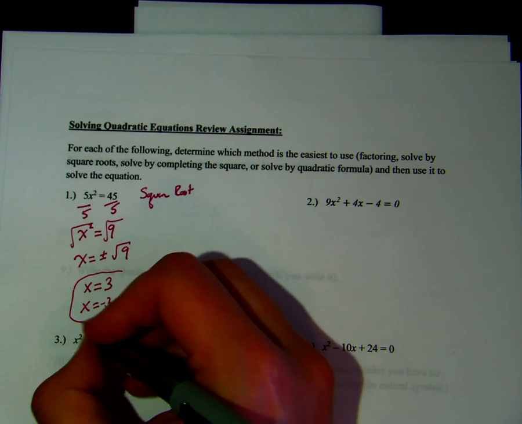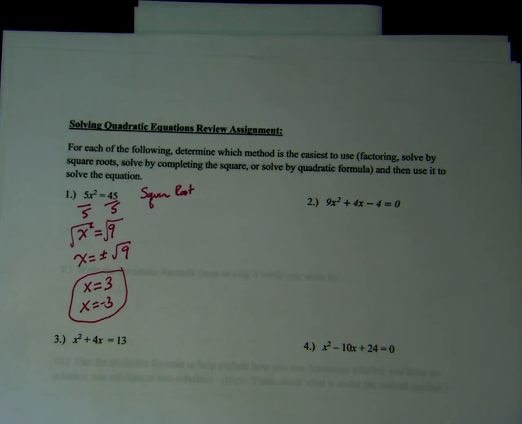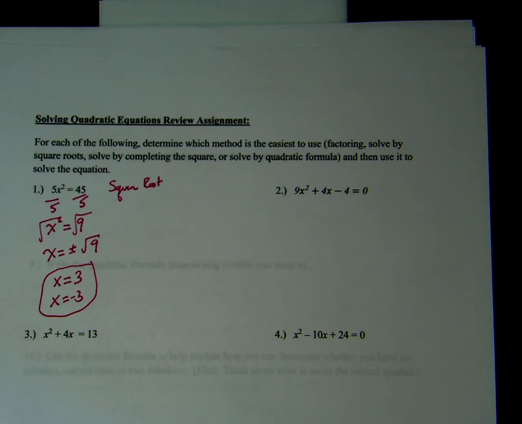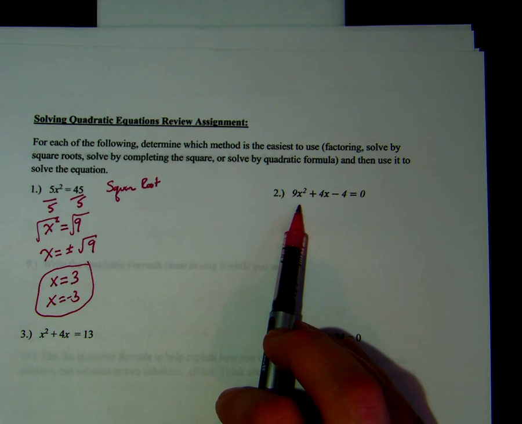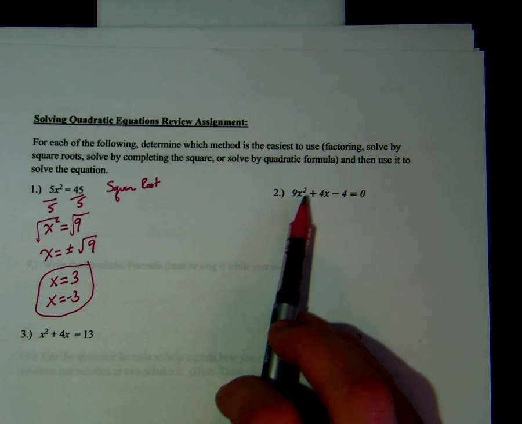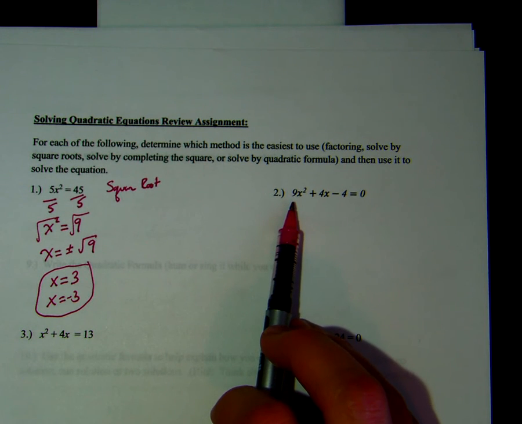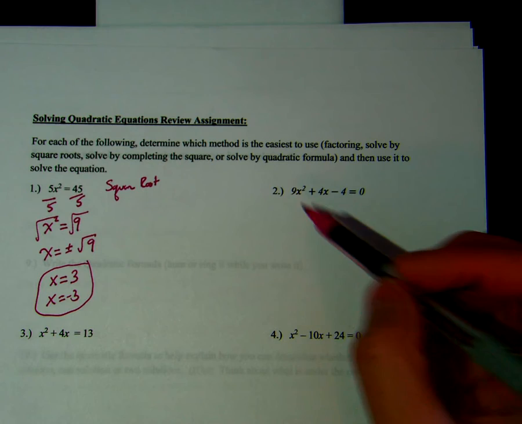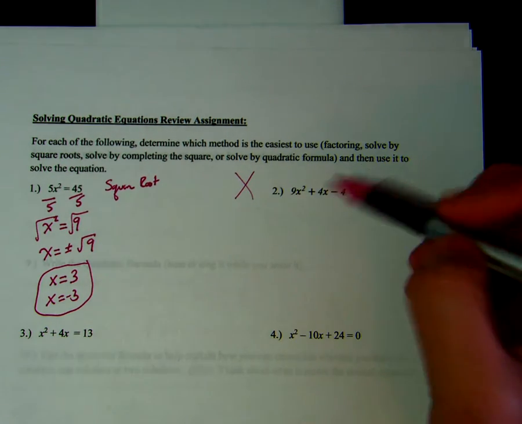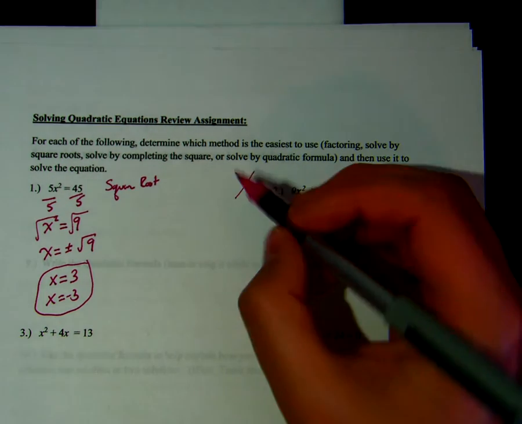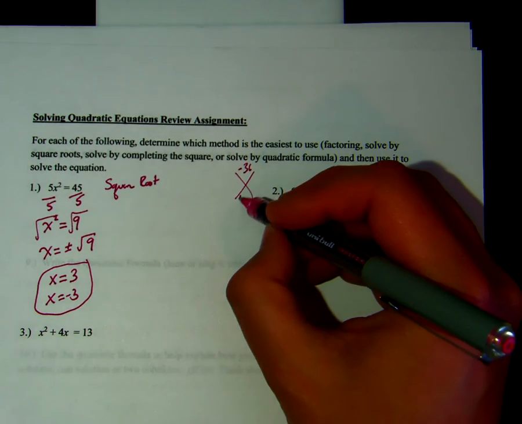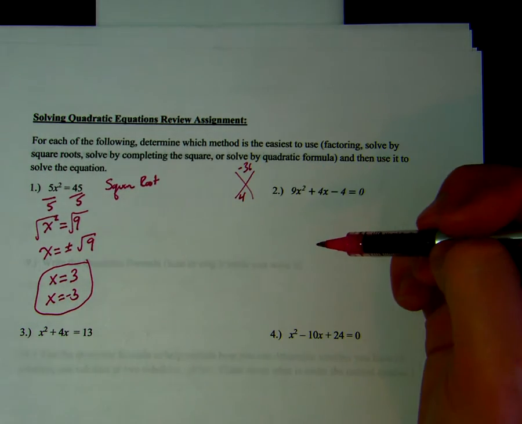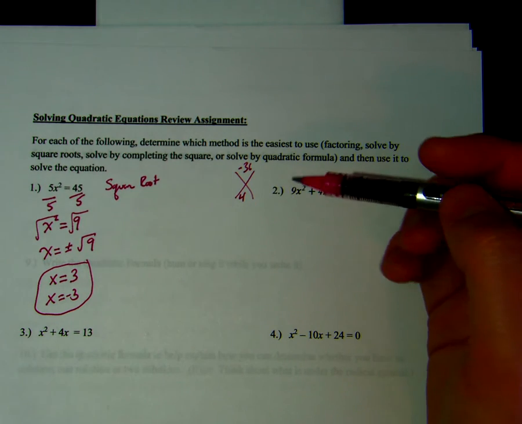So also remember with quadratics, most of the time you're going to be getting two answers, okay? Number two, I have a linear term, so I definitely can't solve this by just square rooting. I could try factoring, so it'd be factorable. So I have 9 times negative 4 is negative 36. So anything that multiplies to negative 36 and adds to 4.